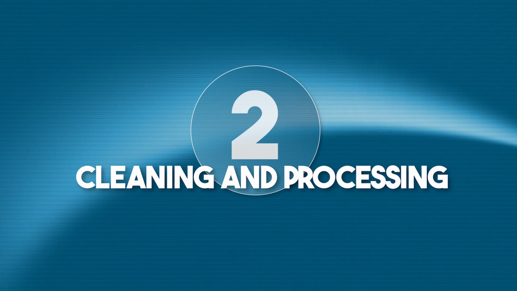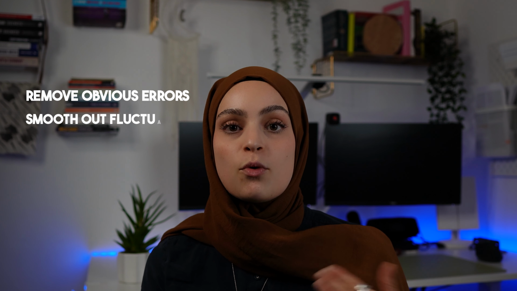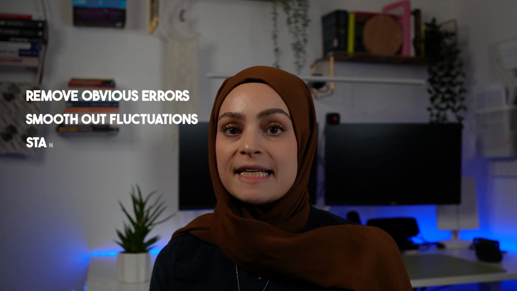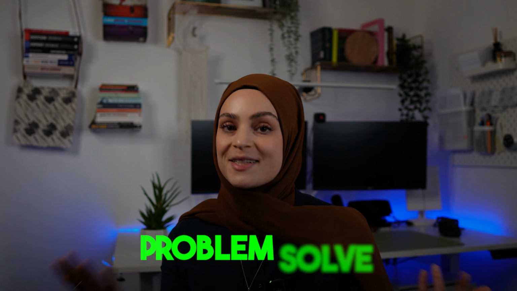Moving on to point number 2, cleaning and processing, and this is amazing. While previously you had to write code to remove noise, fix missing values, reformat columns, and obviously it would require programming skills. Now what you can do is just ask AI to clean up your data. You can say remove obvious errors, smooth out fluctuations, standardize my units, and AI will handle this conversationally without any kind of coding needed. Problem solved.